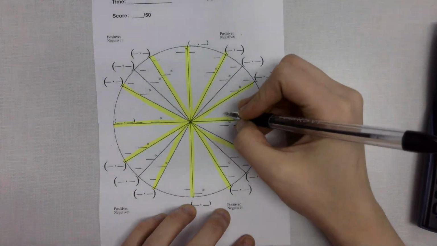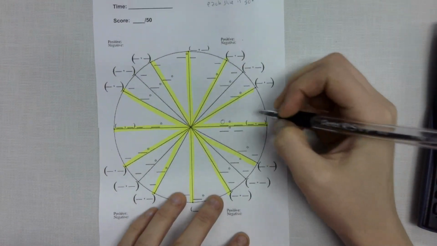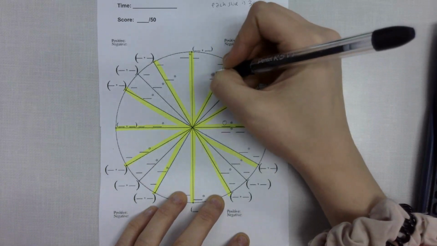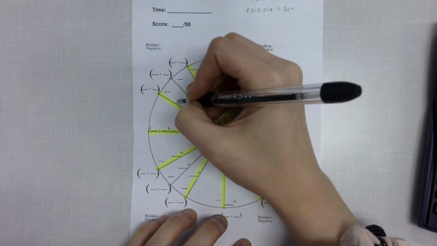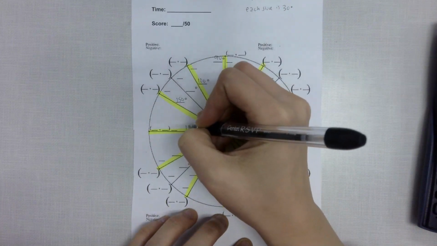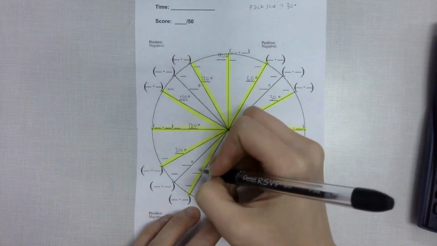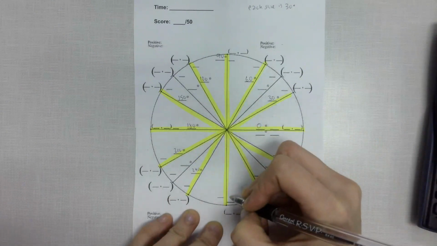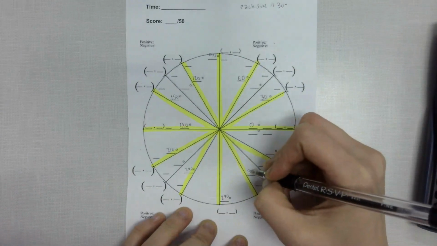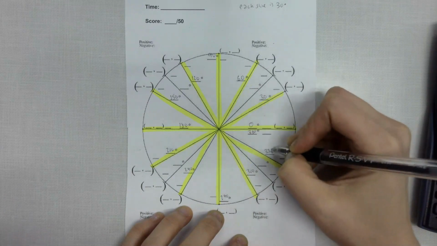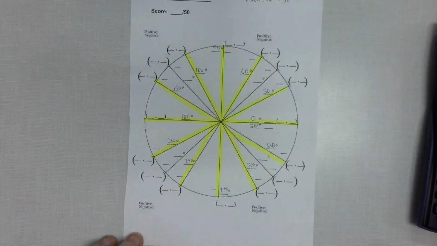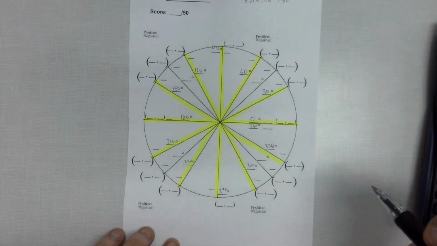So we start here. This is 0. We start at 3 o'clock. We have 30 degrees. We're only doing the yellow line. 60 degrees, 90 degrees, 120 degrees, 150 degrees, 180 degrees, 210 degrees, 240 degrees, 270 degrees, 300 degrees, and 330 degrees, and then finally back to 360 degrees, right?